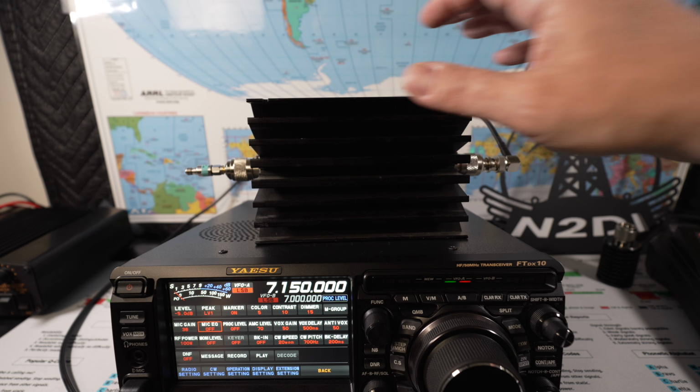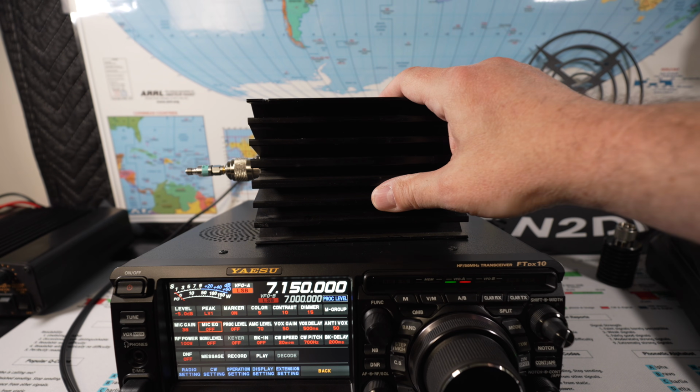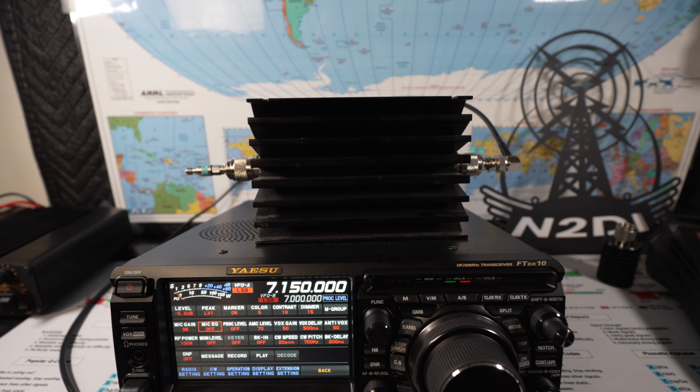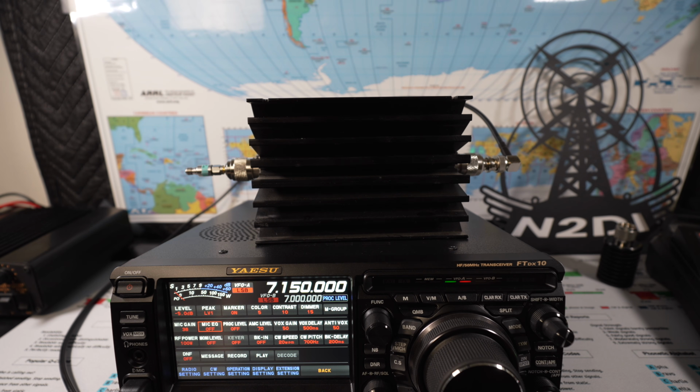Now, what we have here on top of the FTDX10 is a massive attenuator. It's a 100 watt, 40 dB attenuator, so this can take the sustained output of 100 watts. Now, what I have attached to the end of it is an additional attenuator. Since this attenuator can attenuate 40 dB and 100 watts is 50 dBm, I need a little bit of extra attenuation so I don't damage my spectrum analyzer. So this little guy at the end here provides an extra 20 dB of attenuation.